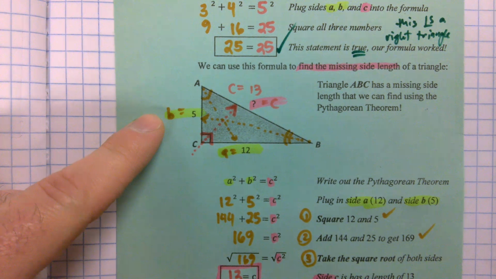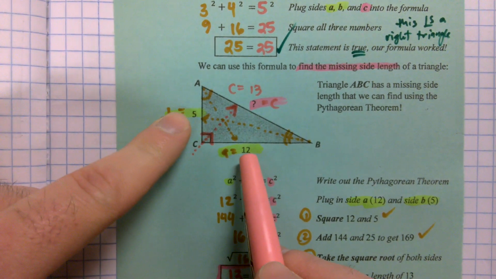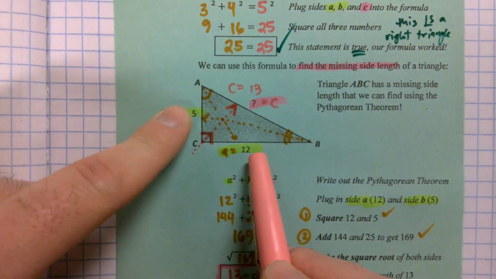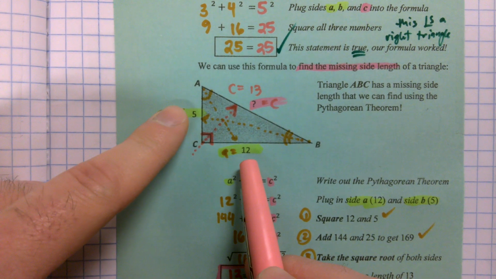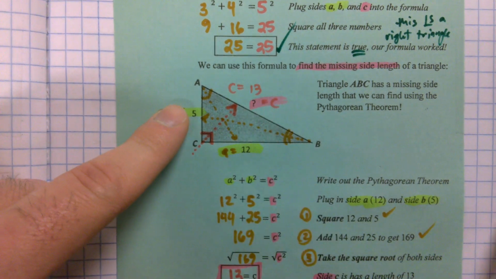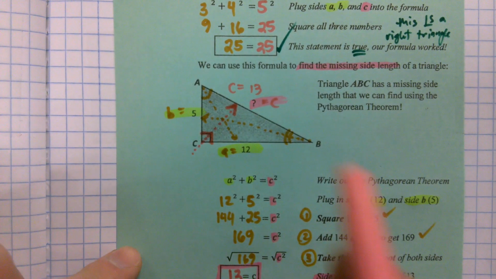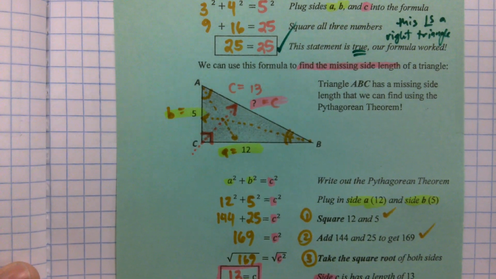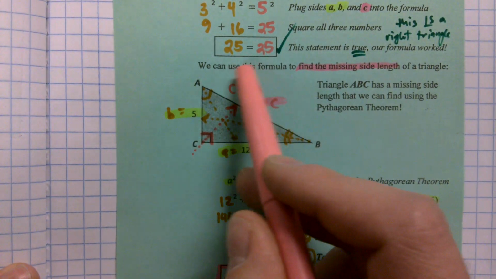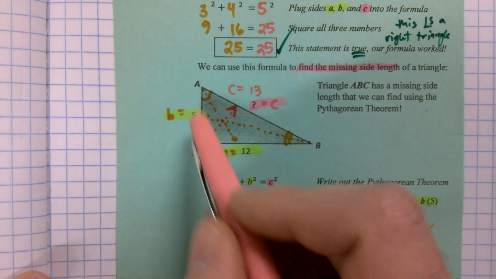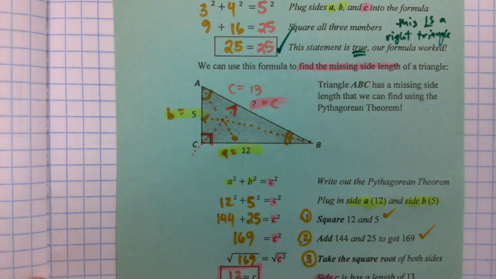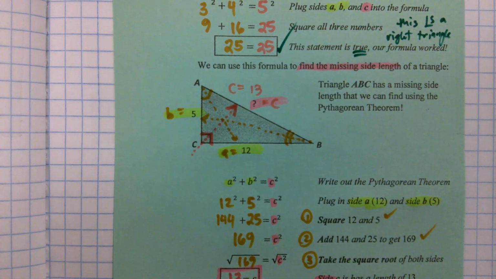13 is the longest. What would A plus B equal? 17. 12 plus 5 is 17. Is that greater than or less than 13? Greater than. So this works out perfectly. All right, our hypotenuse has to be the longest, but it can't be longer than A plus B, the combined length of our legs.